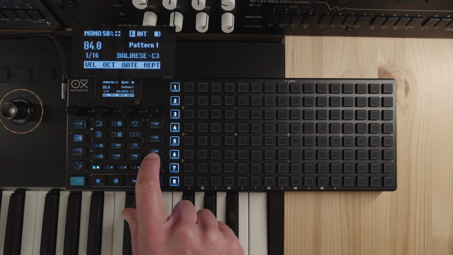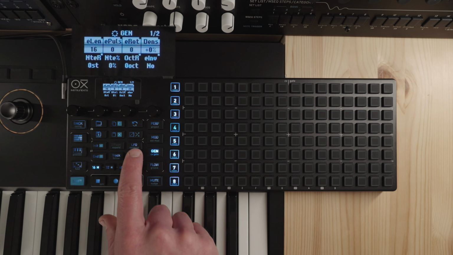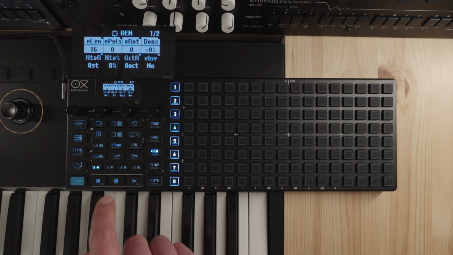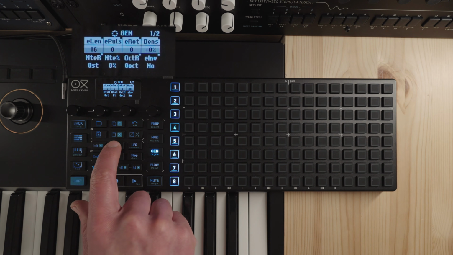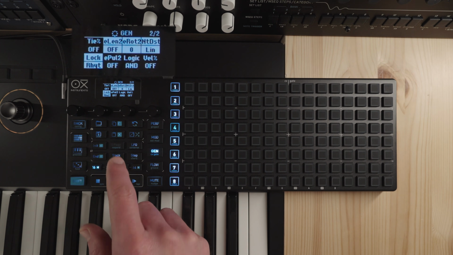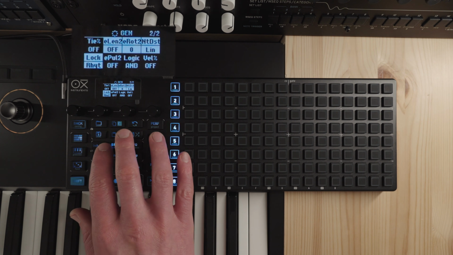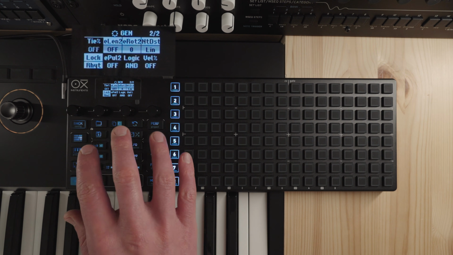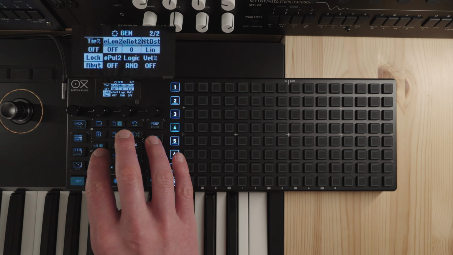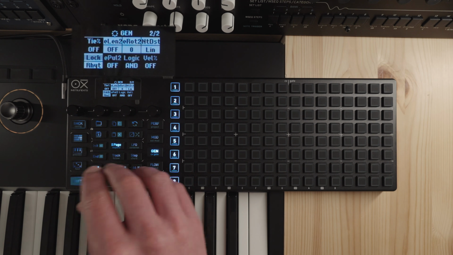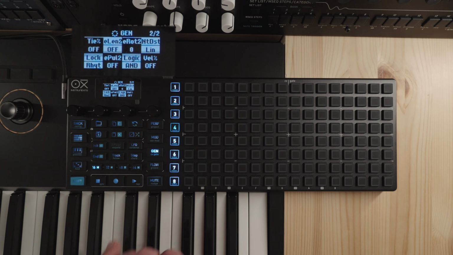So we will go into Gen here, and what we can see is we now have the page button blinking, so we have another page. Page 1 is as it was, but on page 2 we have Euclidean generator 2. So now basically we have two separate Euclidean generators which interact with each other through this logic setting here.